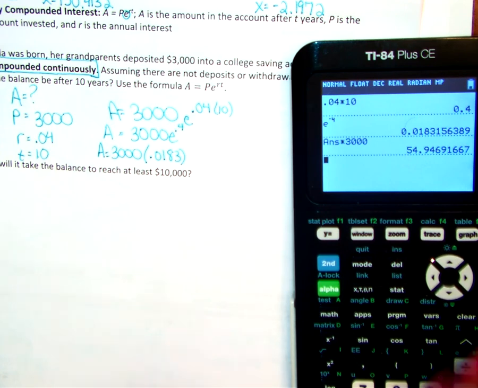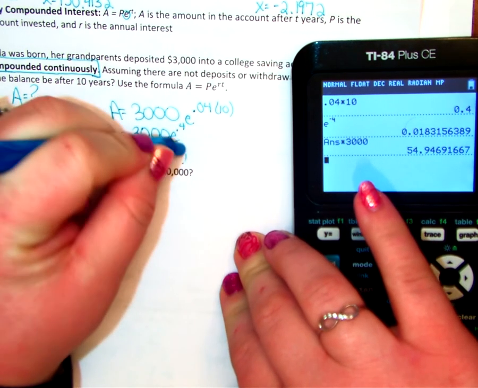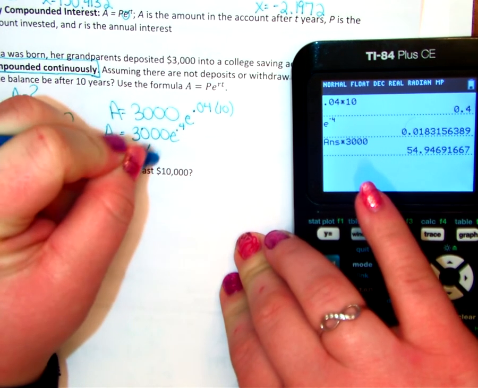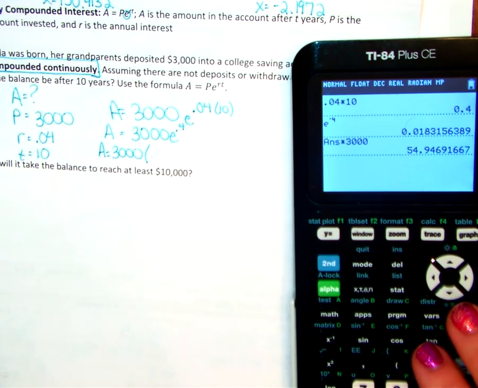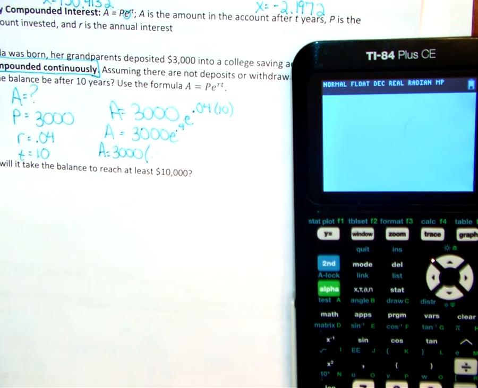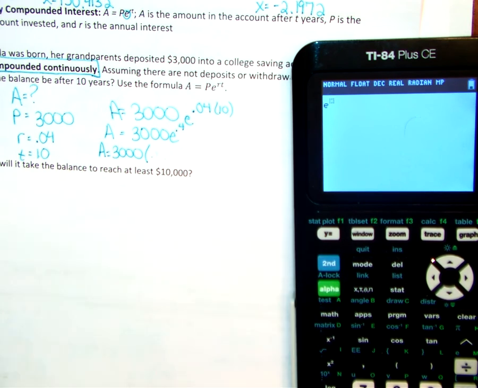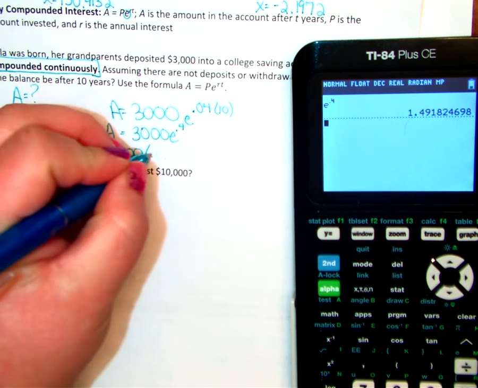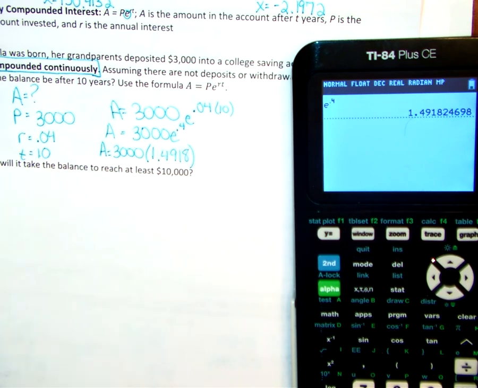I see what I did wrong. I typed -4 instead of 0.4. See, if we were all in class, you guys would have called out and told me. You wouldn't have let me sit here and figure out why my answer was wrong. So let's try that again. Sorry. Second natural log of 0.4. That's much better. Times 3,000.